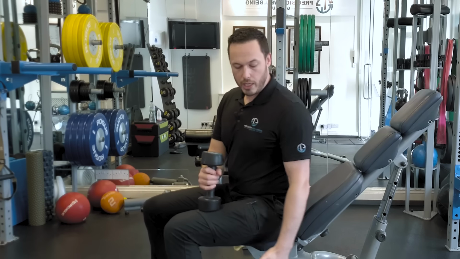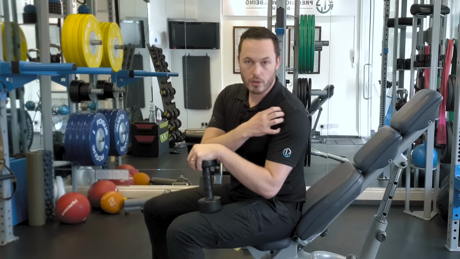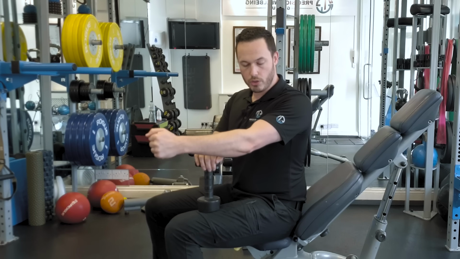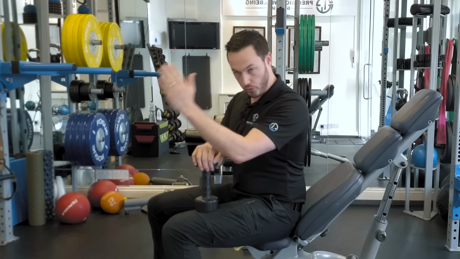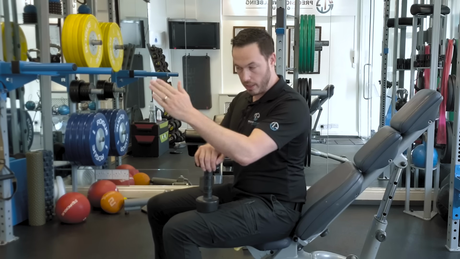Okay, so what we're going to do now is we're going to start working a front raise. So we're going to start strengthening the front of your shoulder. To do that, you're just going to take your arm straight out in front of you forwards. It's a bit like the lateral raise, only going that way.